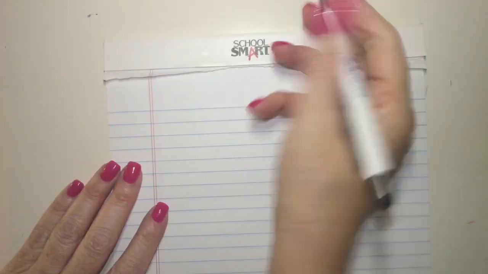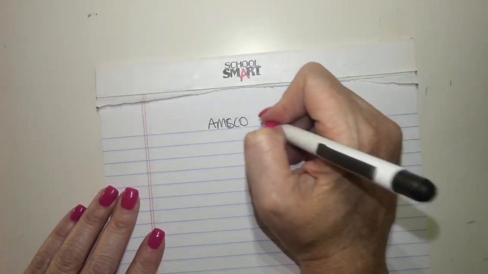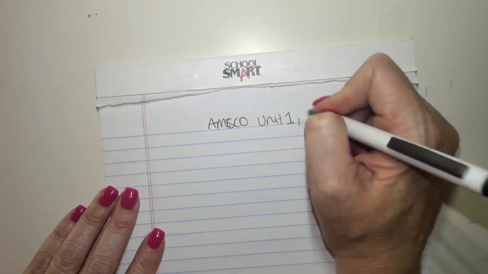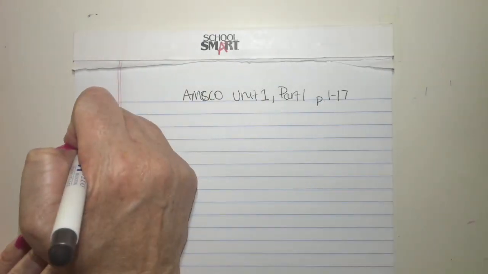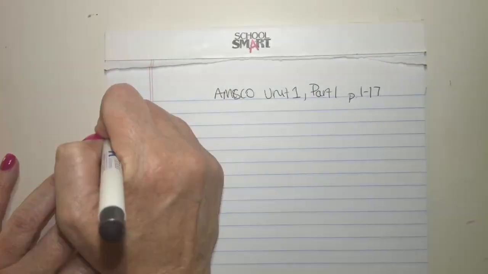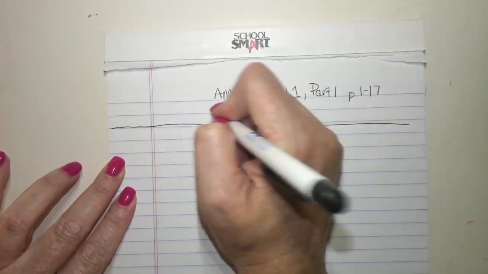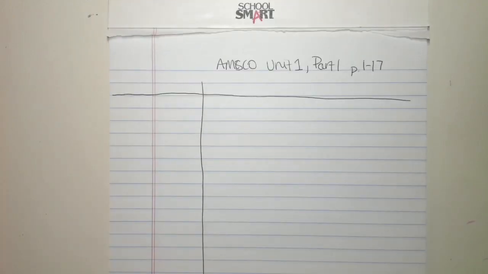All right, so I'm going to start with my page, and it's going to be AMSCO, Unit 1, Part 1, pages 1 through 17. And then I think for me, the side margin is a little too small for what I want to do, so I'm going to draw across and go in just a little bit. And if you are super OCD, you can get a ruler out. I don't care if it's super straight. You can do what you need to do for that.